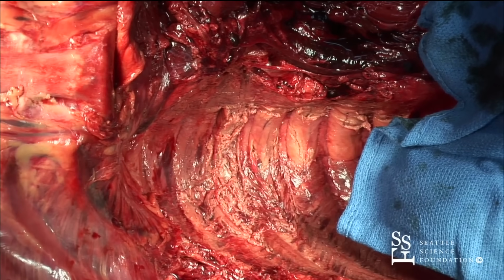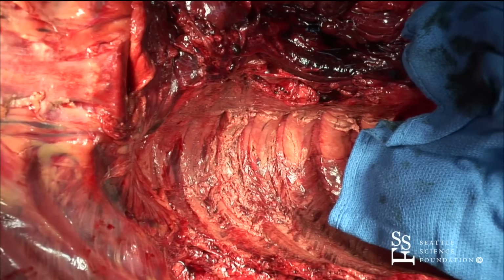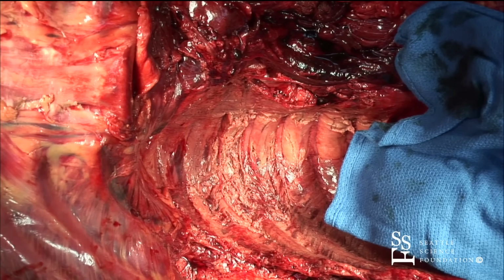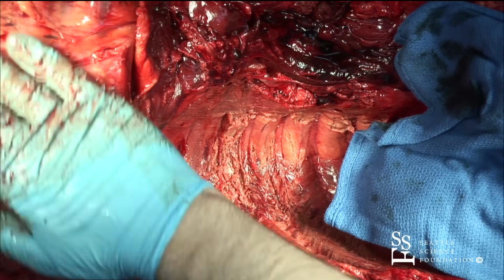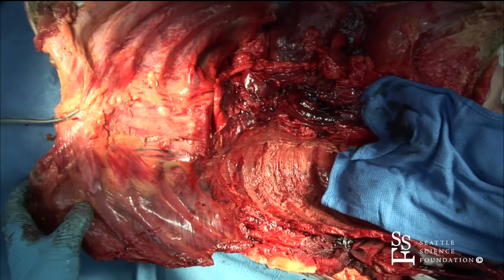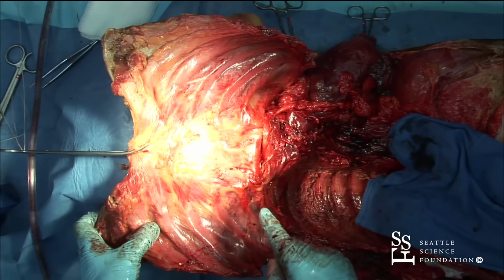So that shows you the relationship between the neck and the thorax. So everything, more or less, that leaves the thorax has to traverse up into the neck or up into the upper extremity.